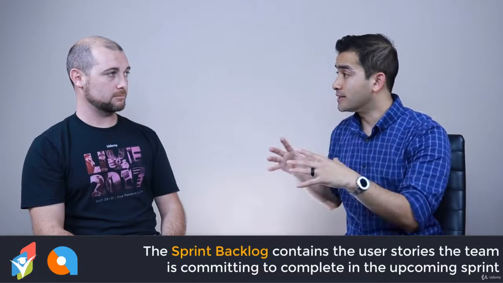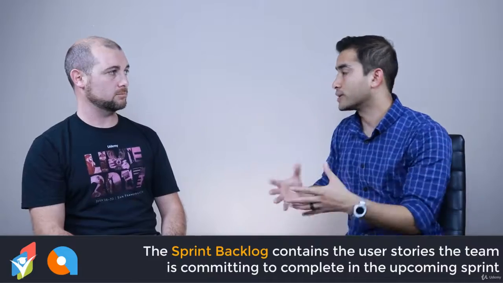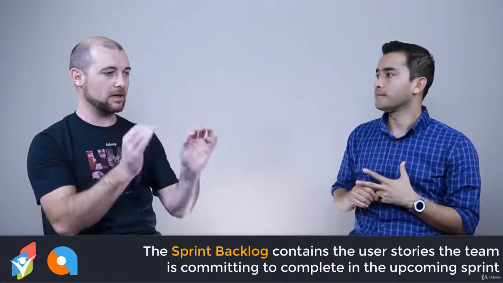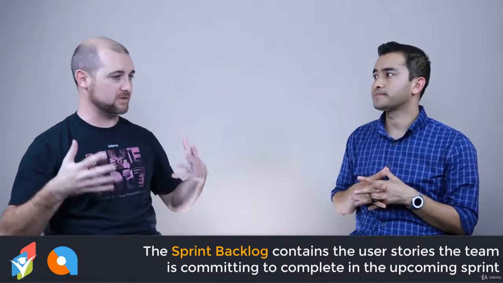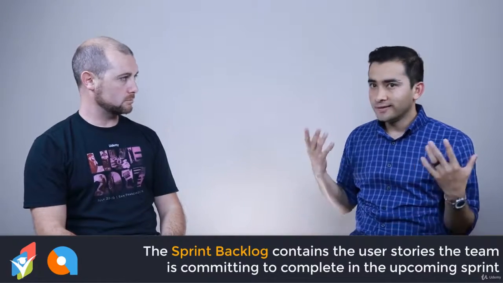At the end of the sprint, they will demo this work. They will show it to the user base or the stakeholders. So that is your sprint backlog. Awesome. So those are the committed user stories that will be completed in that sprint. 100%. Based on what the team says, yes, this is what we can do. Yep. And who owns the sprint backlog? That would be the team.